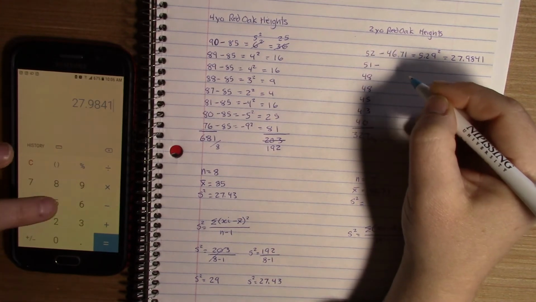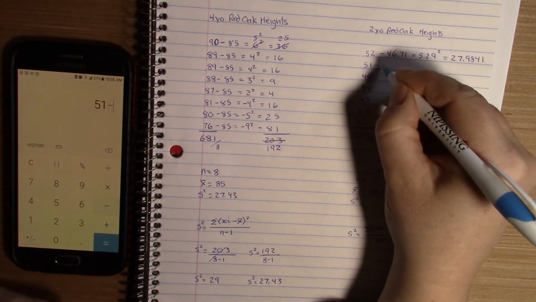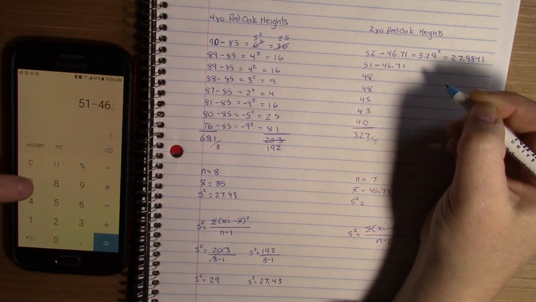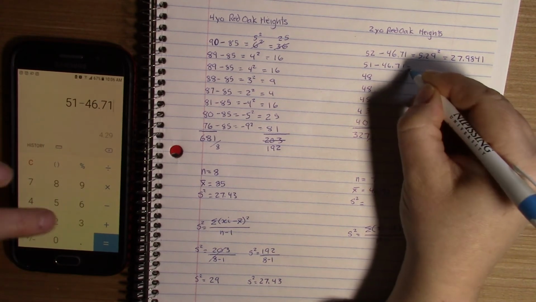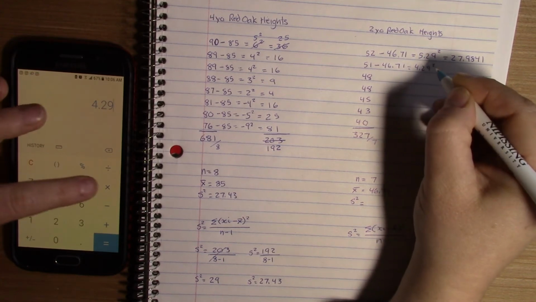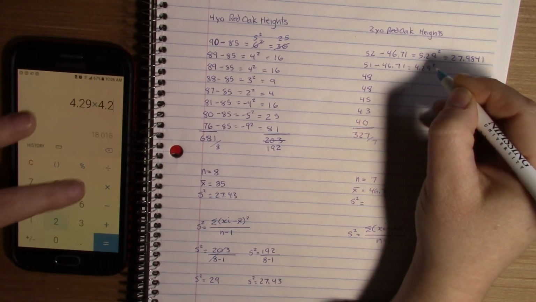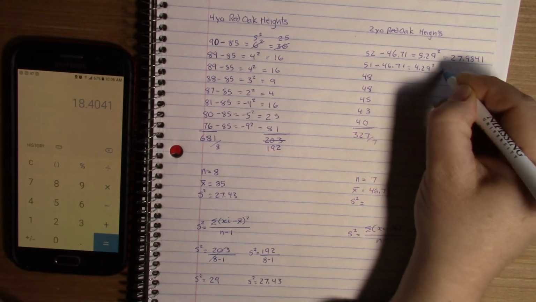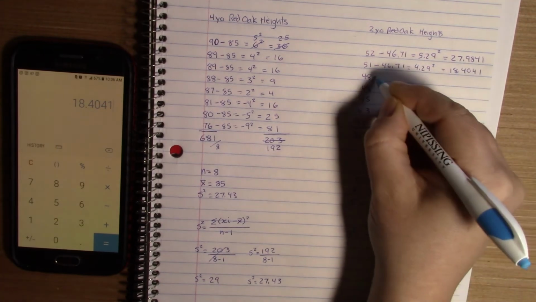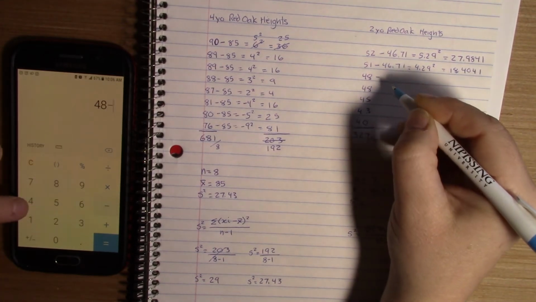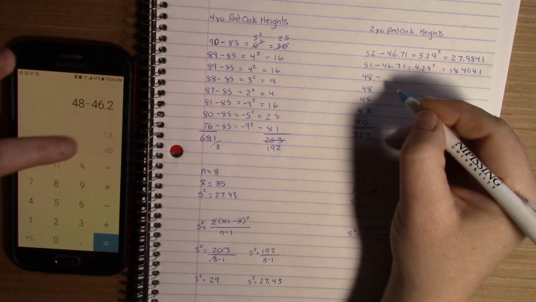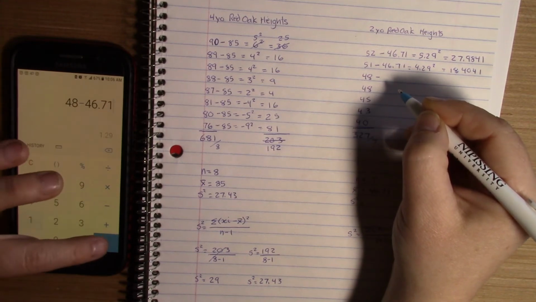I'm going to do that again. So 51 minus 46.71 equals 4.29 squared. Multiply it by itself. I get 18. 48 minus 46.71.